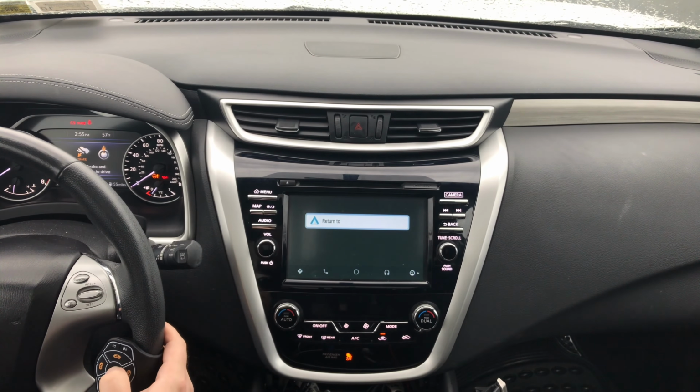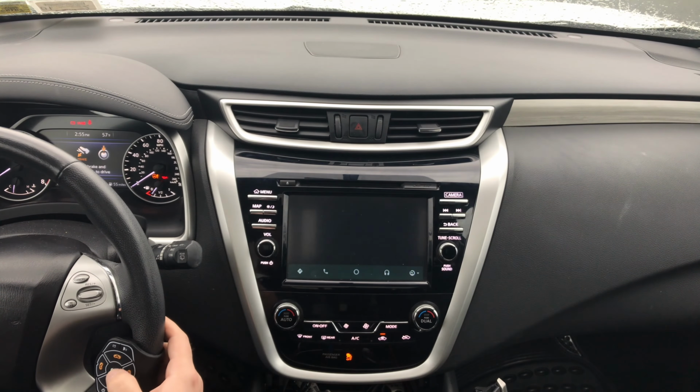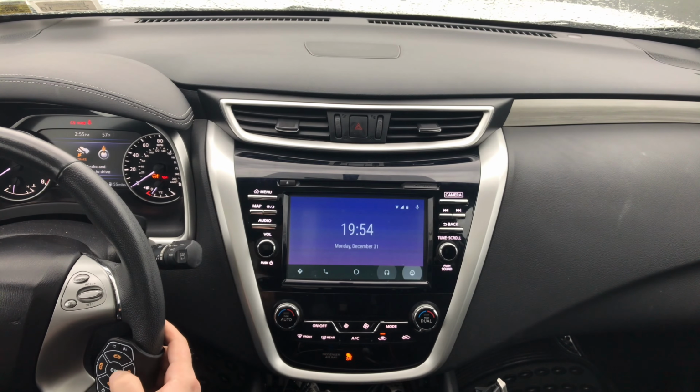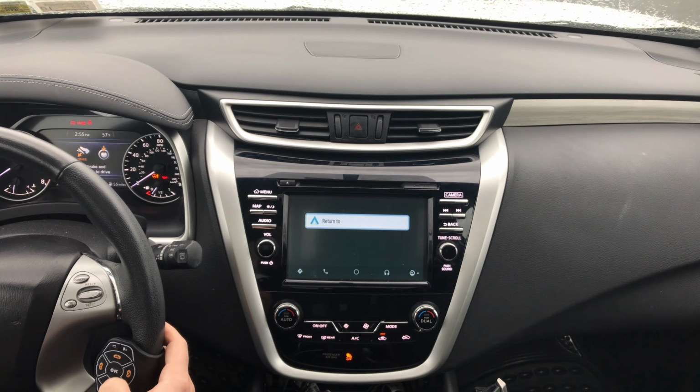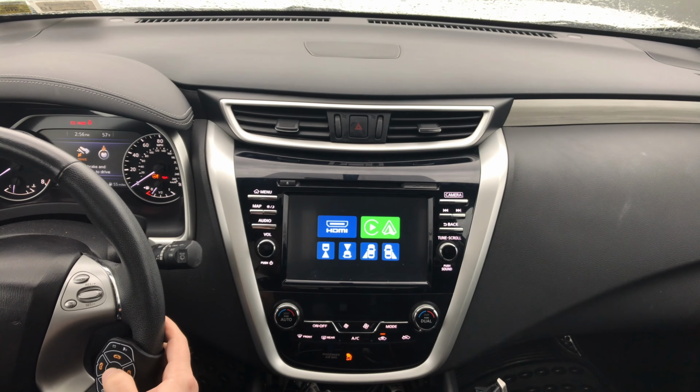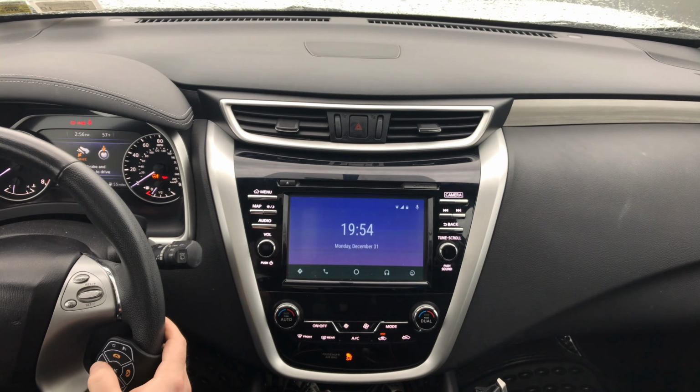You can click return to, and it's just going to get out. So you can enter, and sometimes you might want to press it more than once. So it depends on the menu here. And you can do return to, and it's going to get out. So basically, you enter and get out through here. This is your main applications.